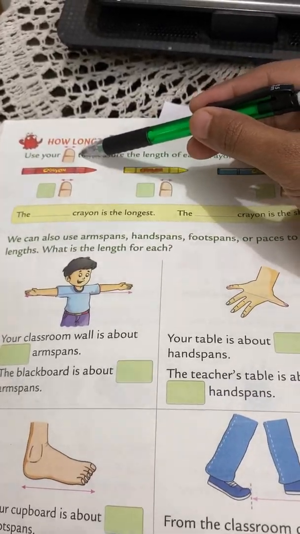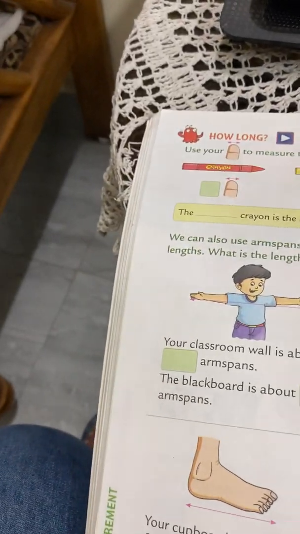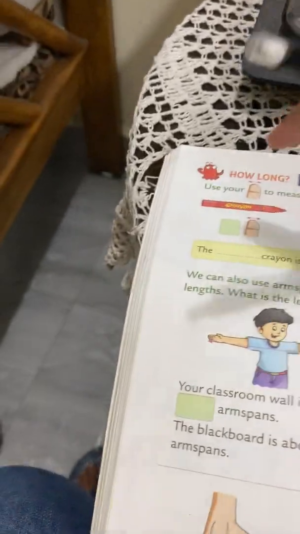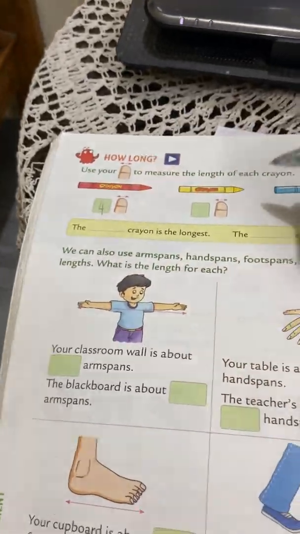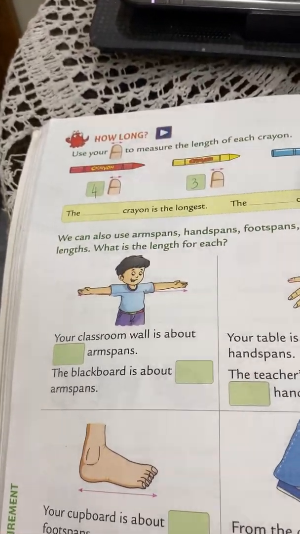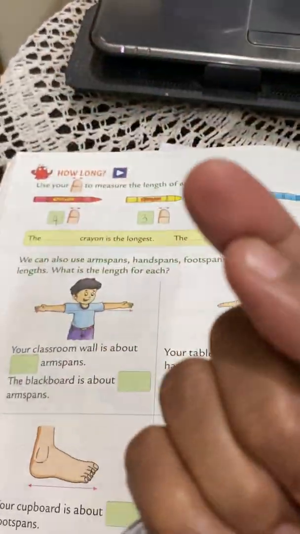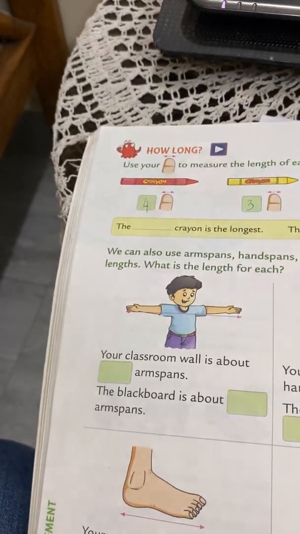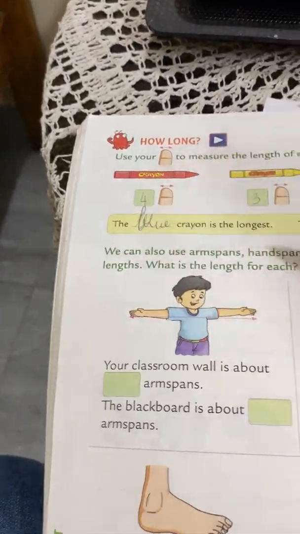Use this finger to measure the length of the crayon. You will use this finger, as you can see from here, only this much, and use it to measure the crayon. Whatever the measure is, let's say 4, you write it here. If it is 3, write it here. If this is 6, write it here. I am giving you an example. You will have to write your finger measurement of the crayon. The dash crayon is the longest, the dash crayon is the shortest. So then you will write the blue. You can only see and write from here.